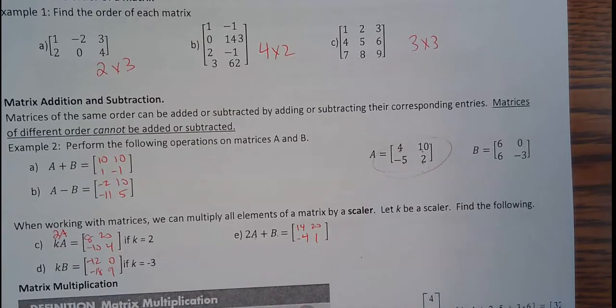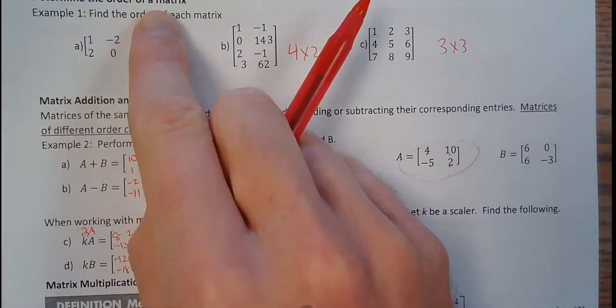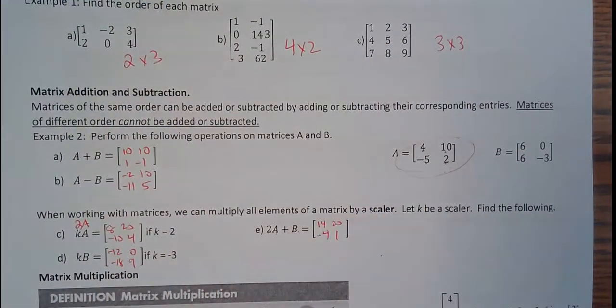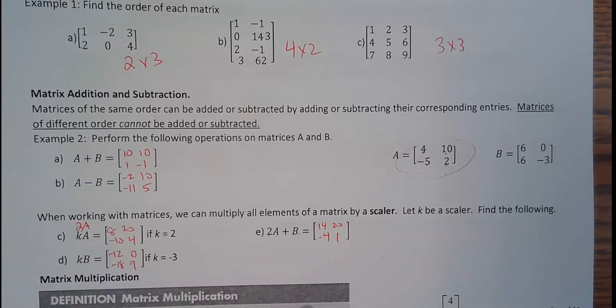Okay, so those should not give you any trouble, what we've done so far. Order, just naming it, rows by columns, and then addition, subtraction, you add corresponding parts. If you have a scalar, which means you're multiplying the entire matrix by something, I think of that more as a distributive property and distribute it out to every part.